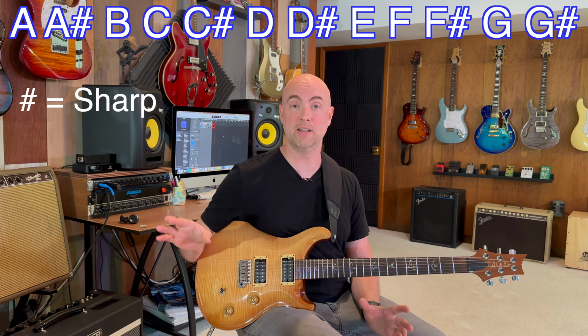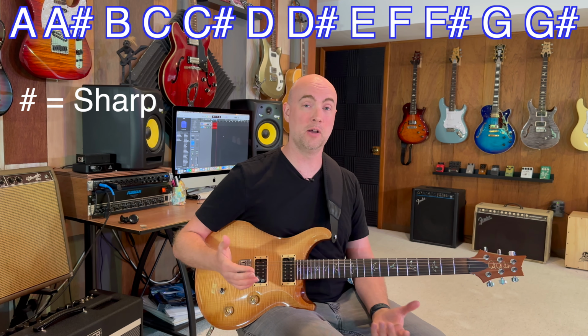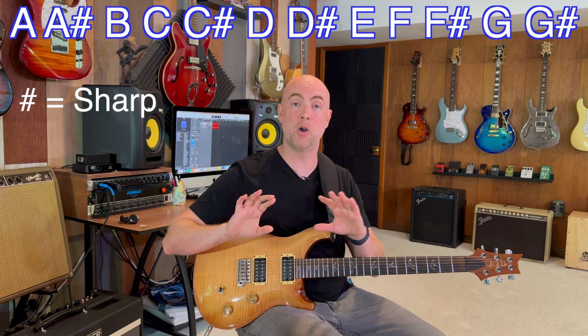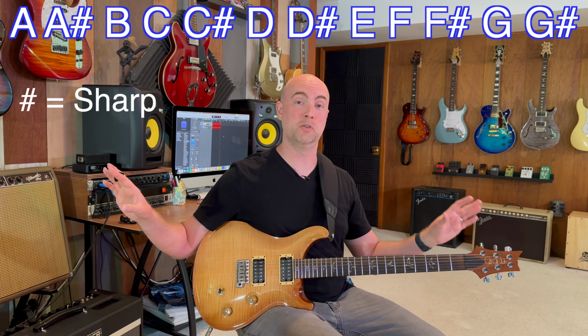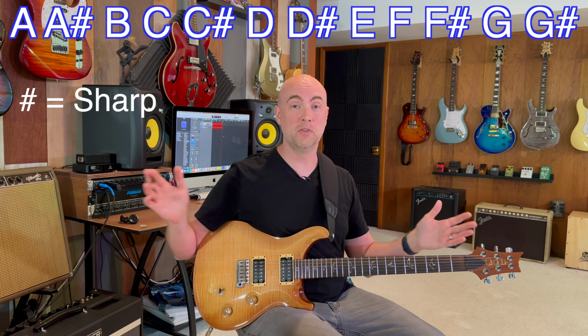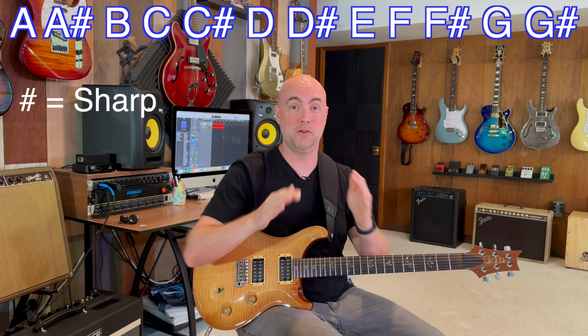They go on infinitely in both directions. They're like numbers in that sense. Notes just keep going both lower and higher in both directions forever. We can only just hear this much of it, that's all.